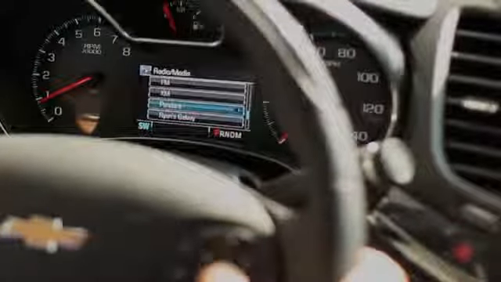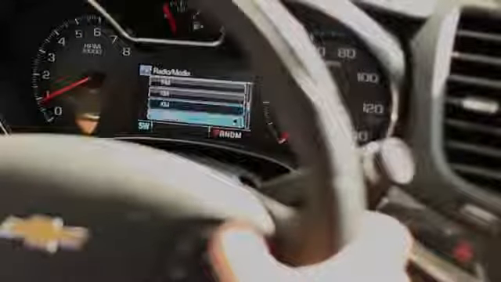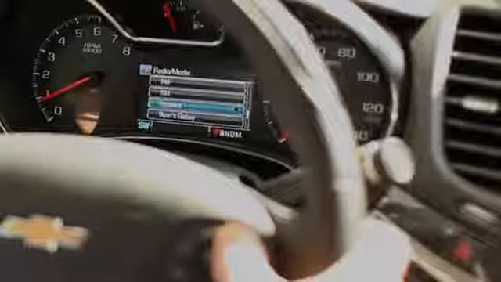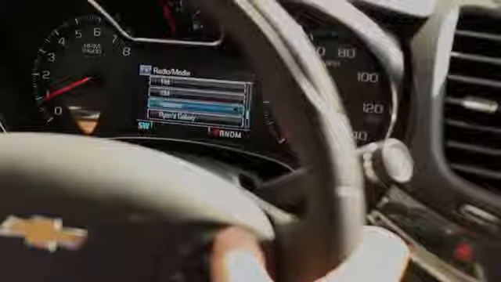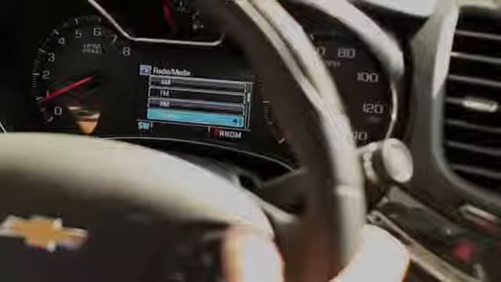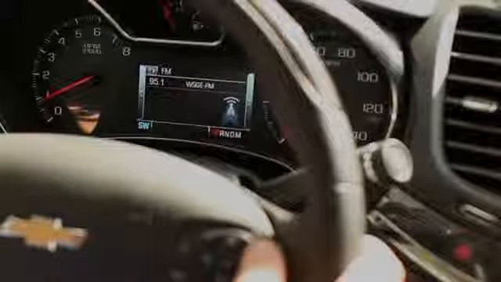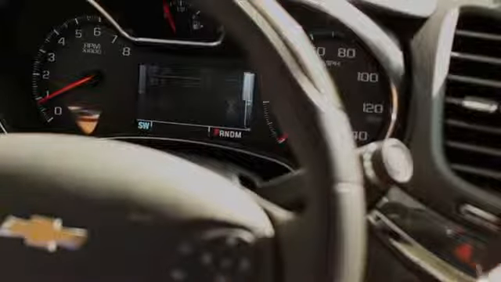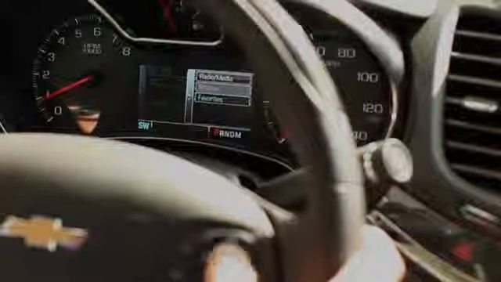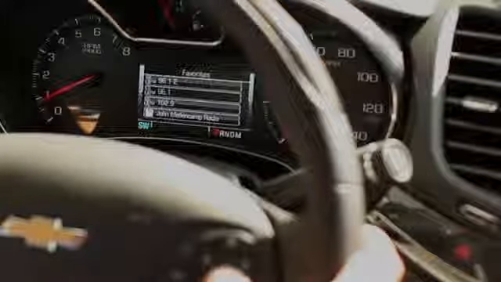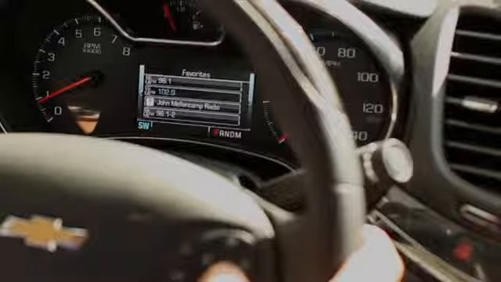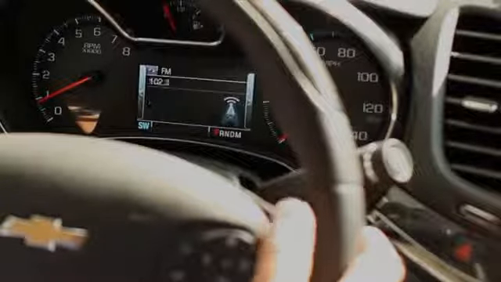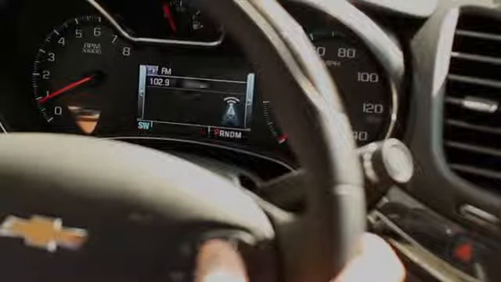I can go to radio or media, and I can switch between AM, FM, XM, my Pandora, anything connected, and press check, and it turns that on. I can also right click and go down to favorites, and these are my presets, and I can walk up and down through my presets and click that to listen to it.